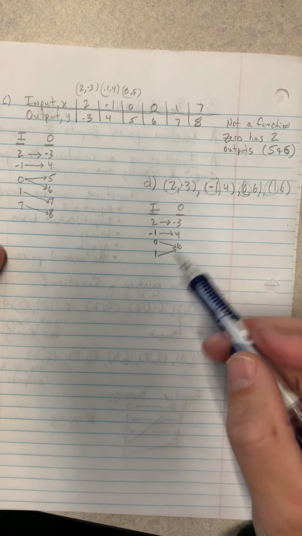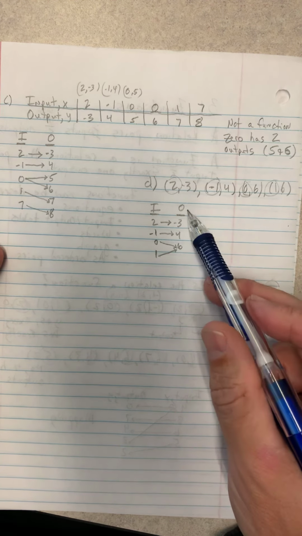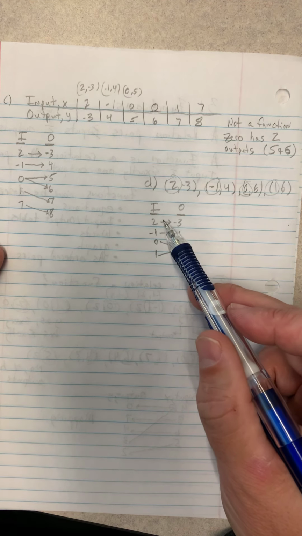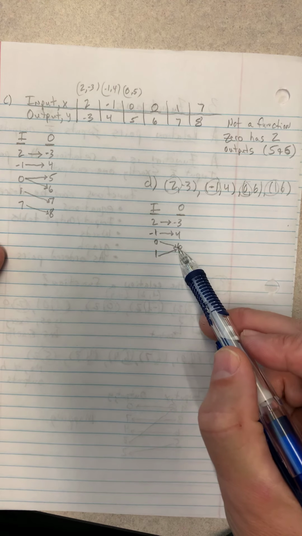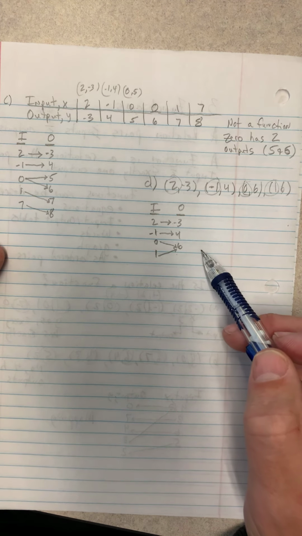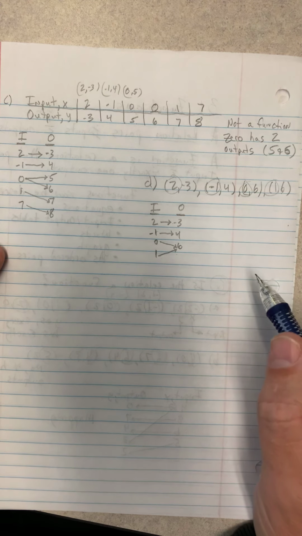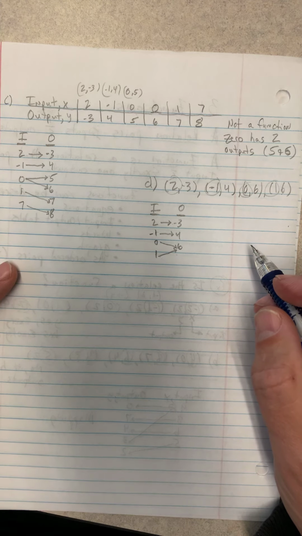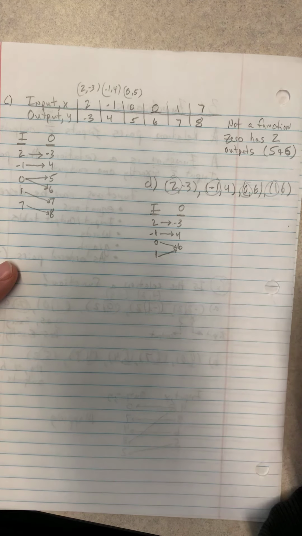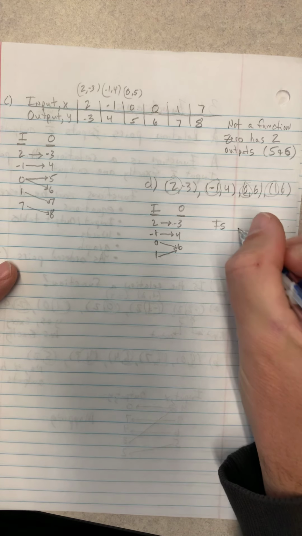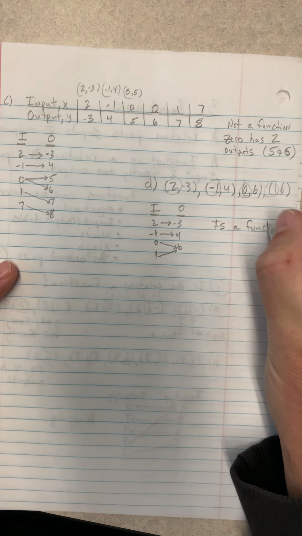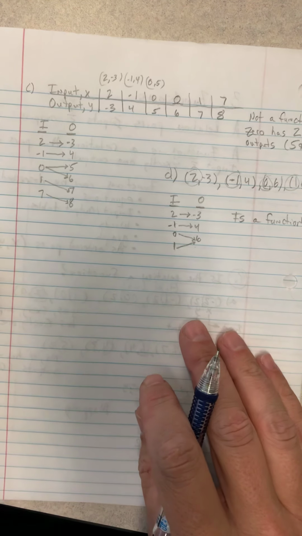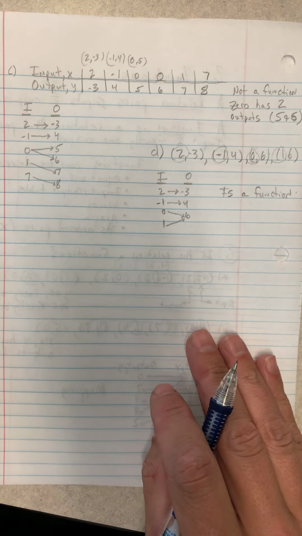And I can see by mapping this, just because both of these go to one output, doesn't change the fact that this is a function, because each input has one output. I can have an input that goes to the same output. Remember, the definition is every input has exactly one output. I can't have an input that gives me 2 different outputs. This is a function. And why? Because every input has exactly one output, not just an output.